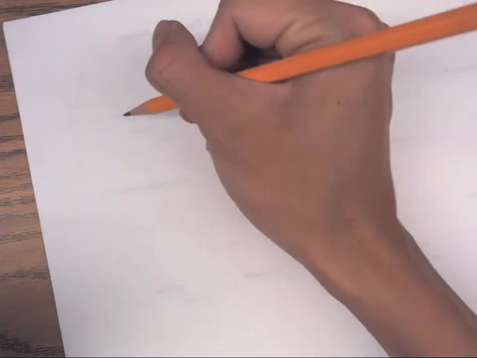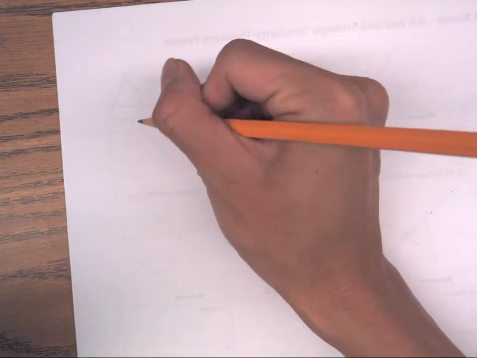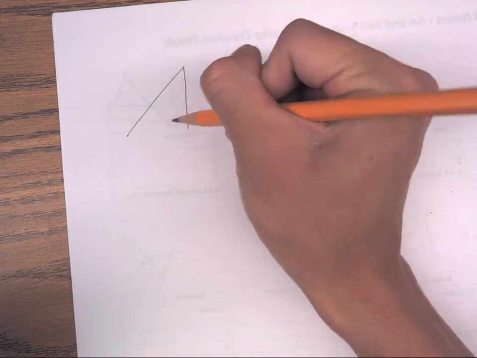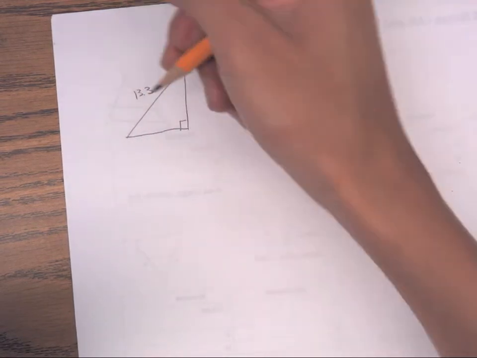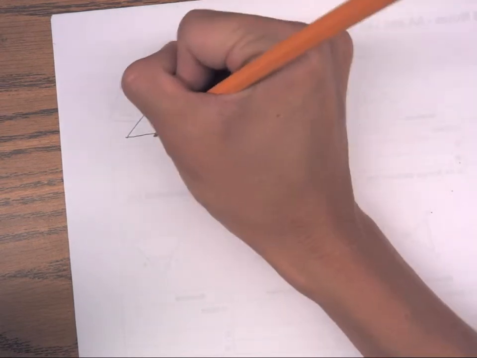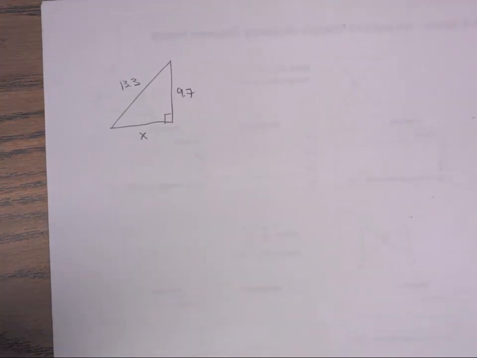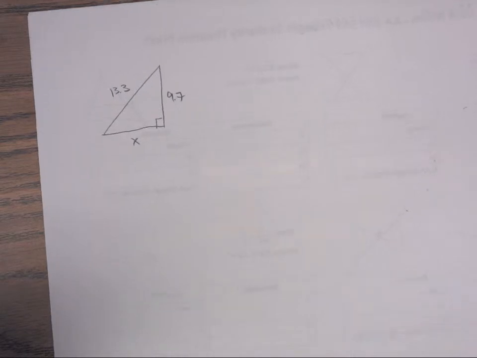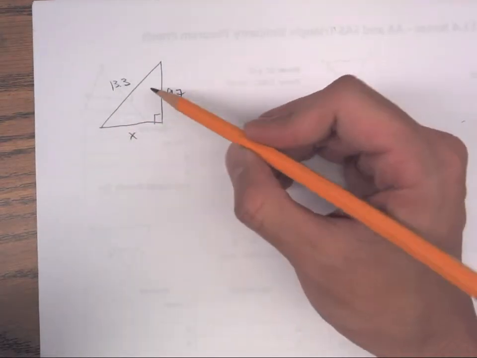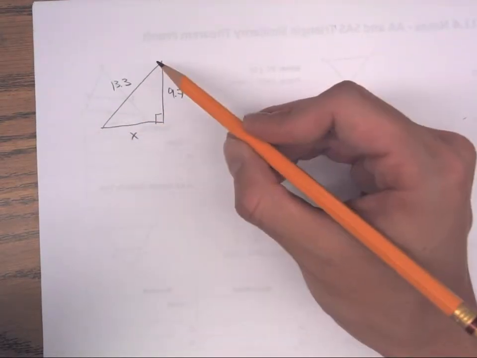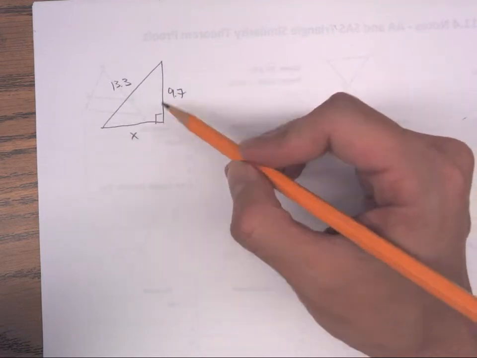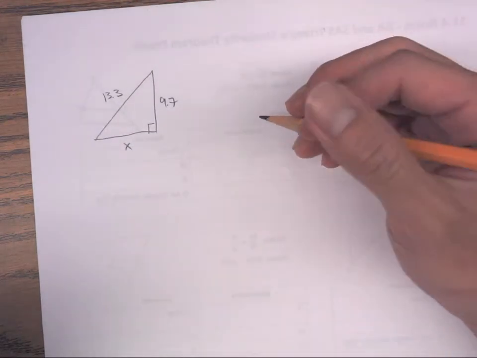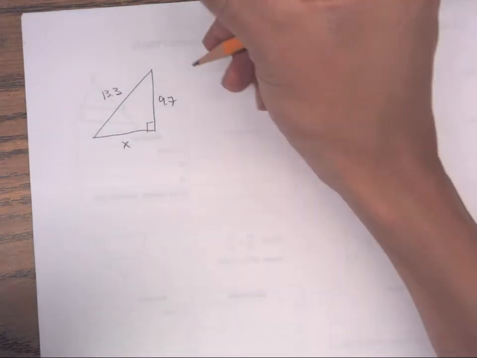I'm going to show you 3 different types of problems. So let's say we have a triangle. We know that this is 13.3, this is 9.7, and our goal is to solve for x. If we look at this triangle, this is clearly the longest side of the right triangle. If this is the longest side, you need to solve for one of the legs. So you want to apply the Pythagorean theorem.